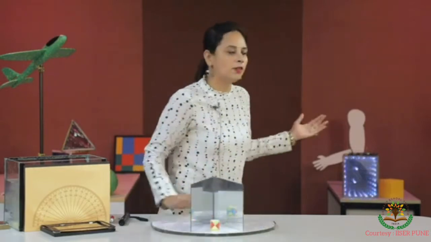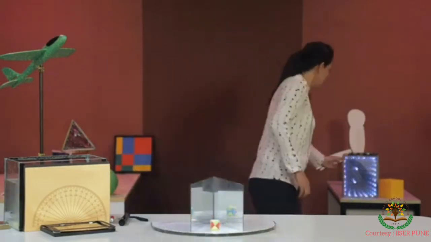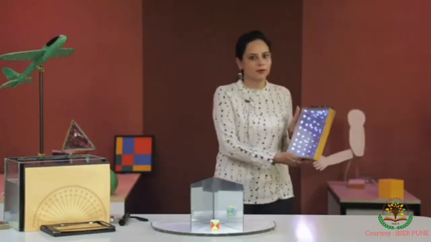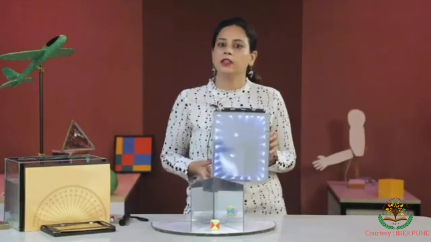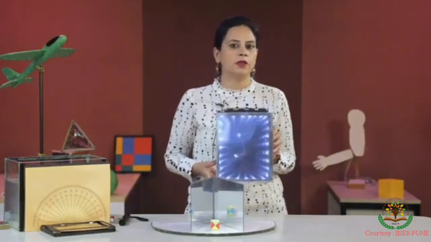It makes me wonder what will happen if both the mirrors are completely parallel to each other. So when the mirrors are parallel to each other, an infinite number of toy images are observed here. Take a look at this infinity well. On the back side there is a mirror, and in the front there is a semi-transparent mirror.